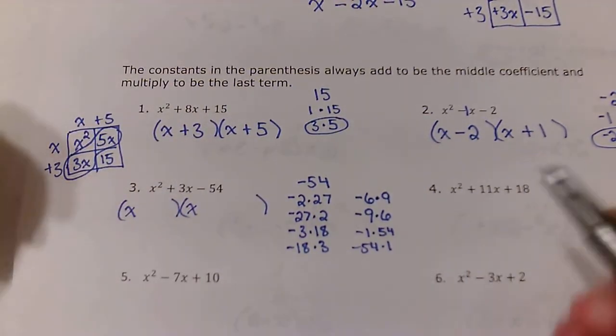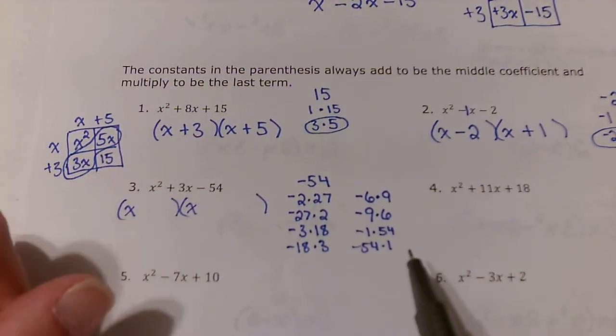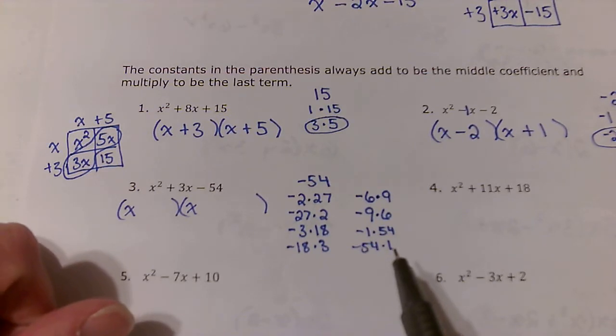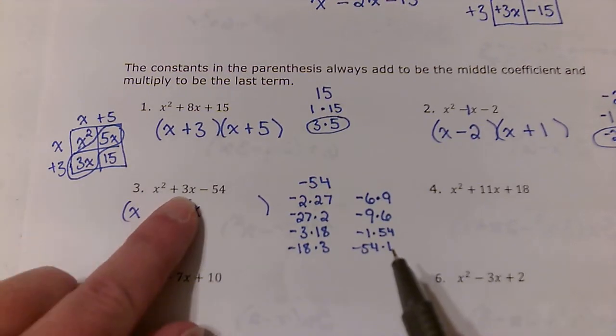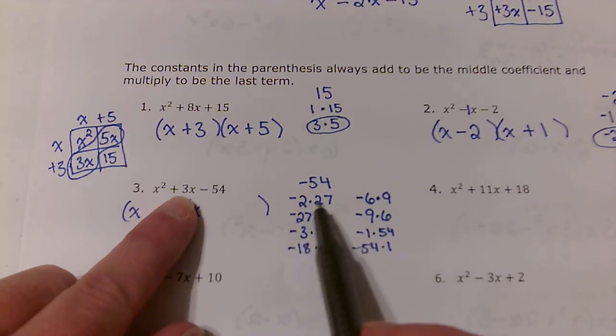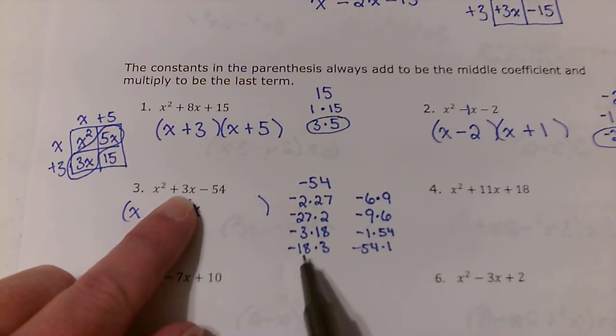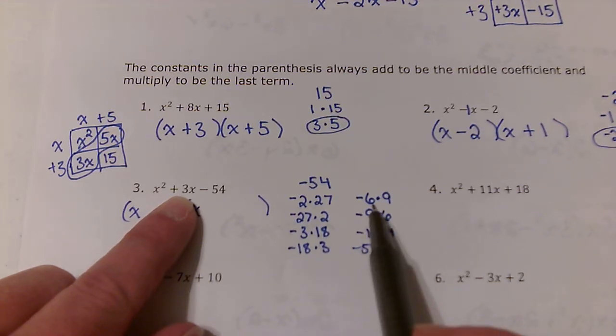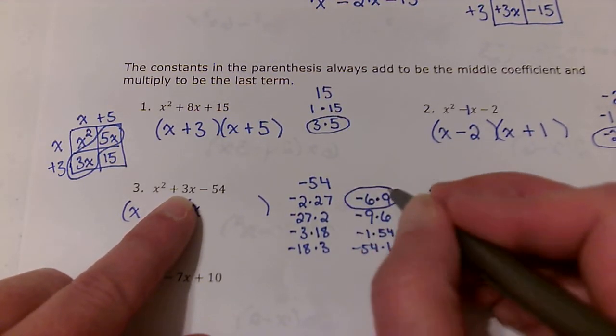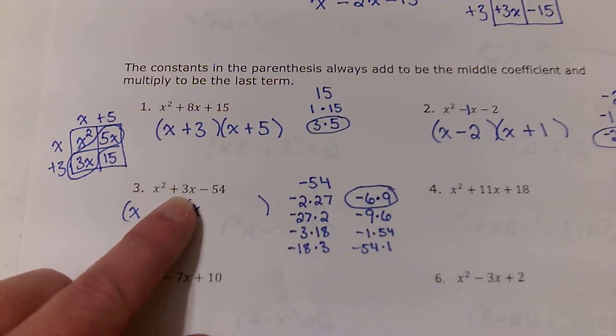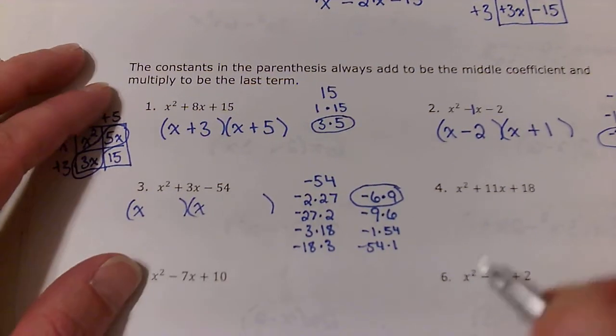If you list out all your options and then you add them together, what should they equal when you add them? Well, they should equal a positive 3. So that's 25, negative 25, 15, negative 15. Oh, 9 and negative 6 add to be a positive 3.